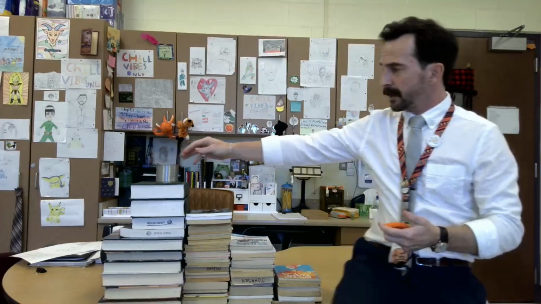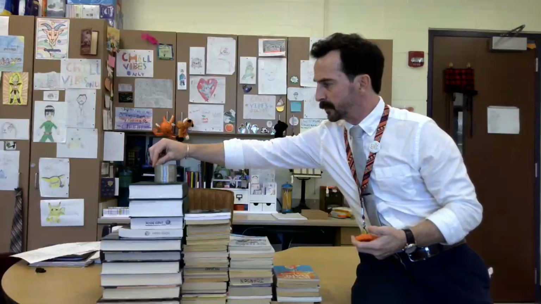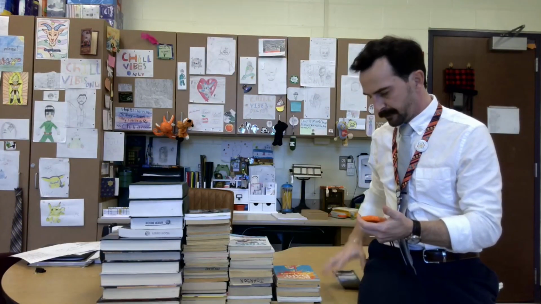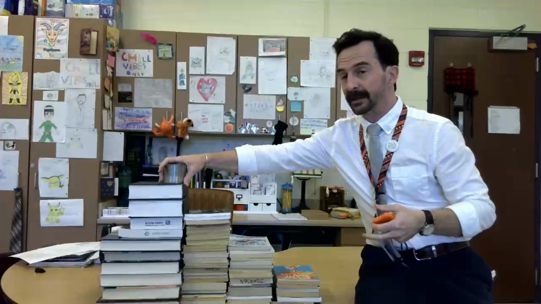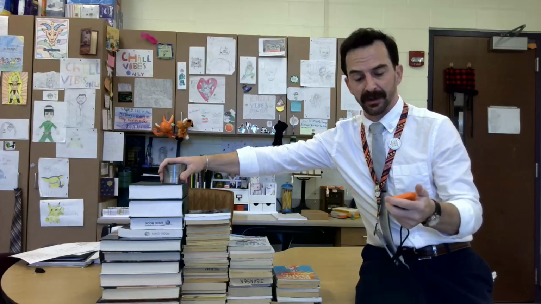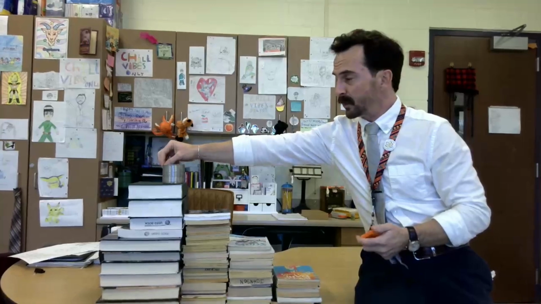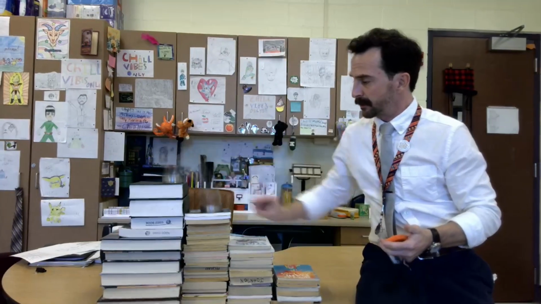All right, metal slinky trial 1. 3, 2, 1. All right, that time it took 2.87 seconds. So the metal slinky took about 1 second longer. Let's do a second trial to make sure our results are accurate. So metal slinky trial 2, 3, 2, 1.